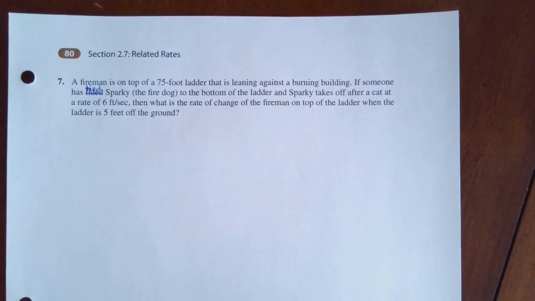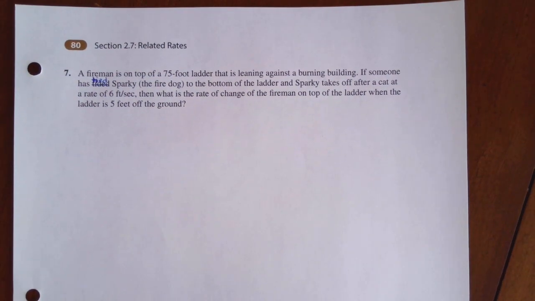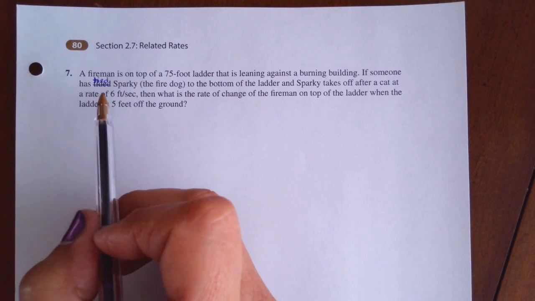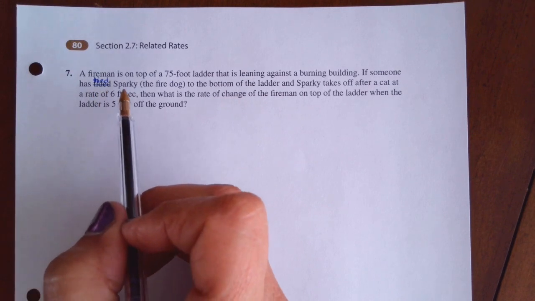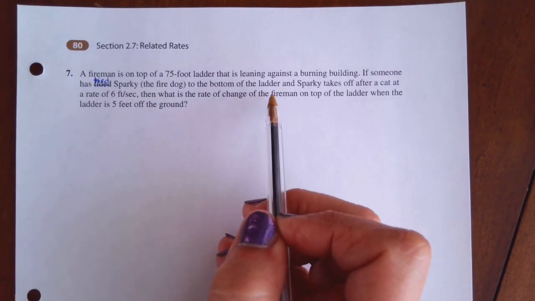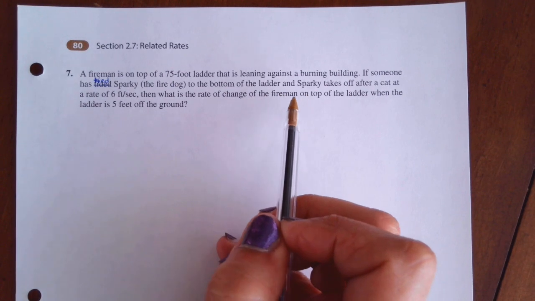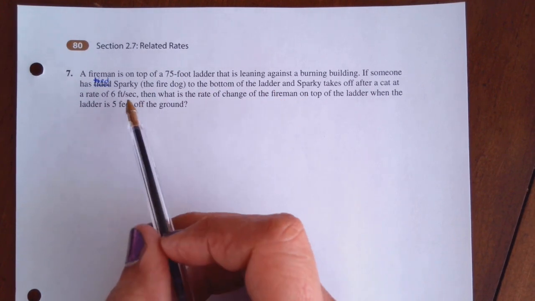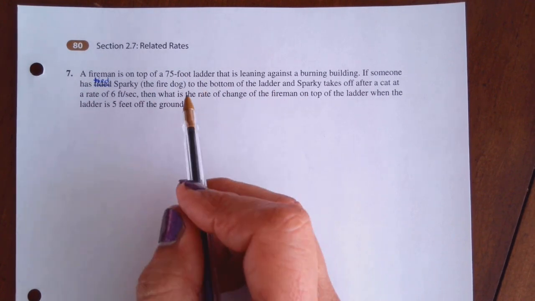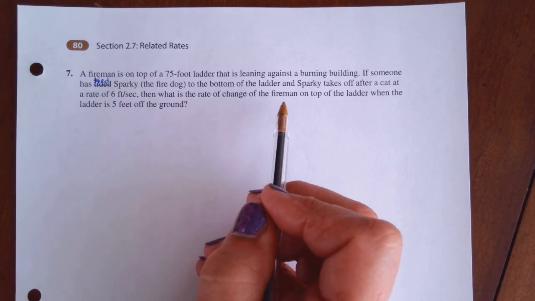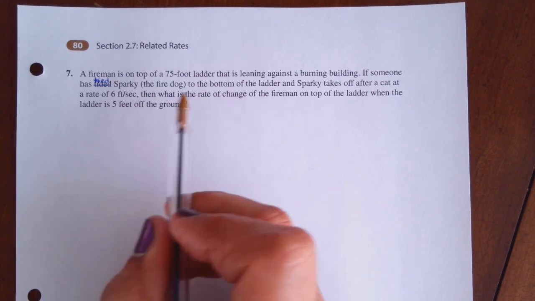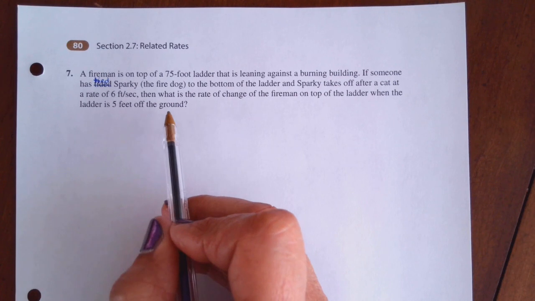All right, let's look at number 7. A fireman is on top of a 75-foot ladder that is leaning against a burning building. Somebody has tied Sparky, the fire dog, to the bottom of the ladder, and Sparky takes off after a cat at a rate of 6 feet per second. Then what is the rate of change of the fireman on top of the ladder when the ladder is 5 feet off the ground?